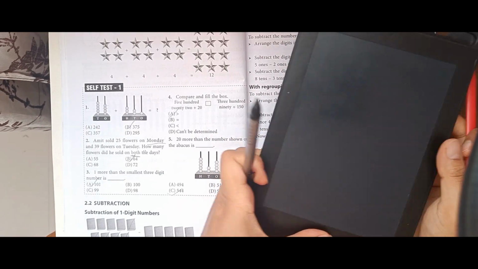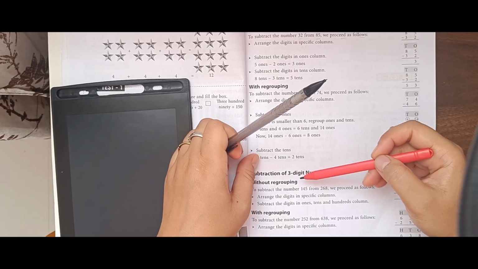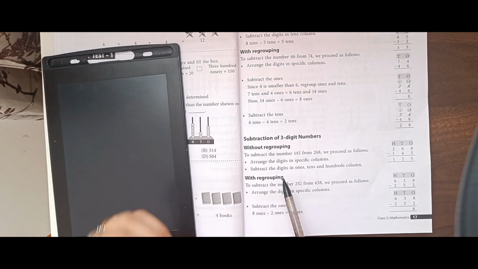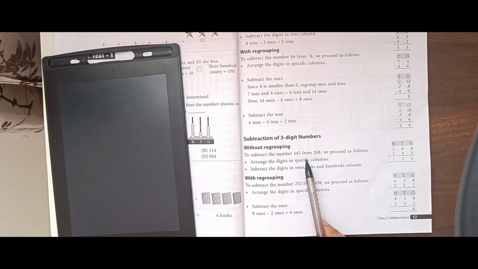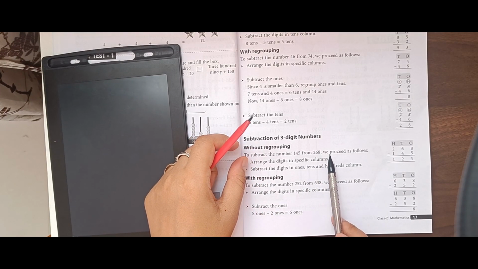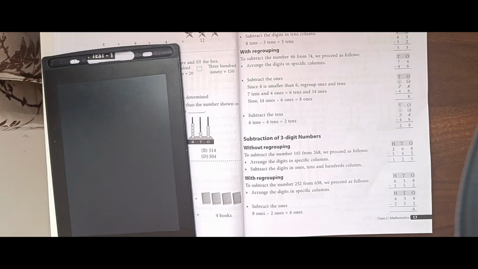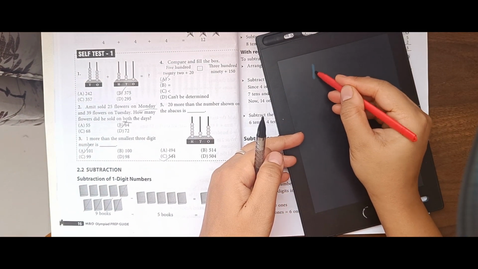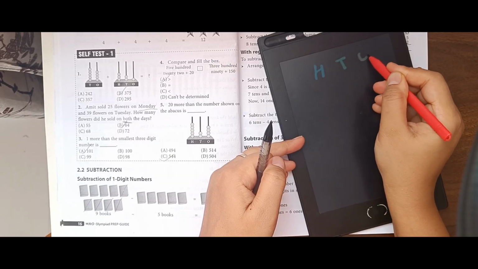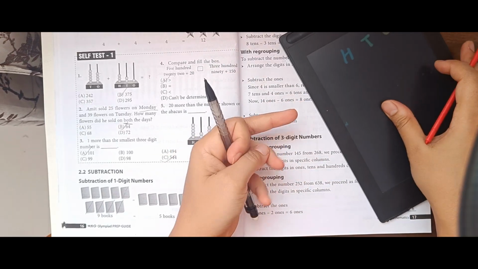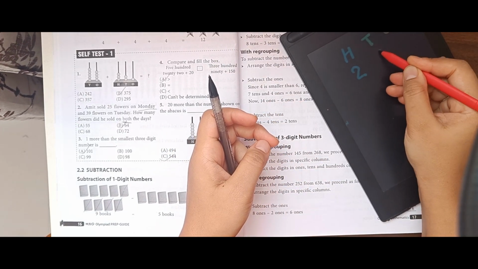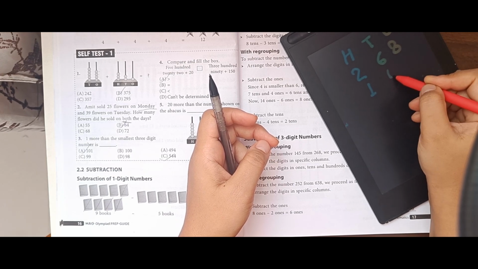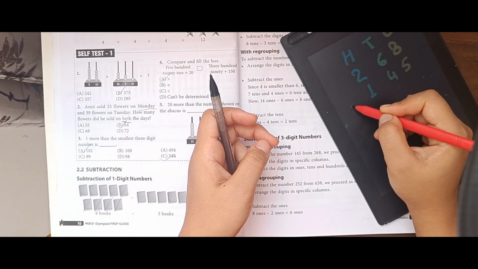Okay kids? Next is subtraction of 3-digit numbers. To subtract the number 145 from 268, we proceed as follows. So 3-digit numbers, how will we do it first? We arrange them in H, T, O columns. So what is your number? Bigger number on top, 268. Lower number is down, 145.